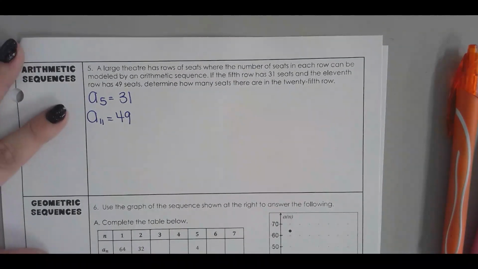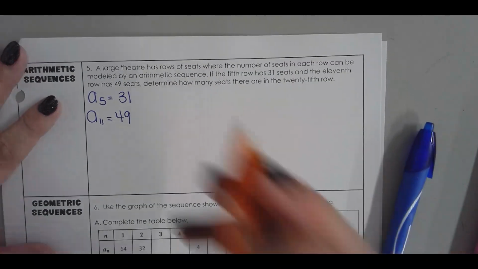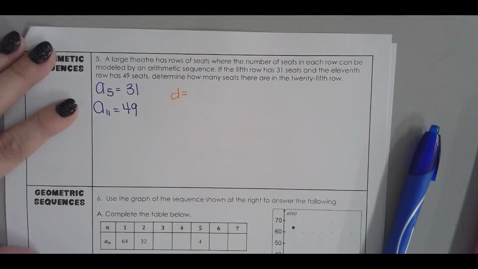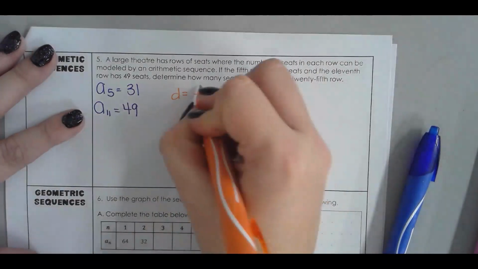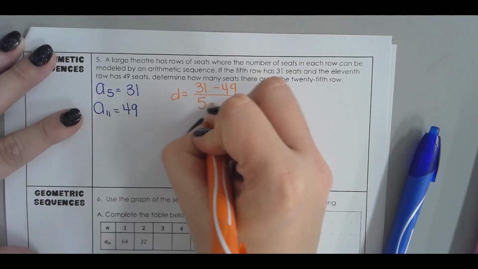Well, I first have to know the common difference. That's a huge part of these formulas. 31 minus 49, 5 minus 11 on bottom.